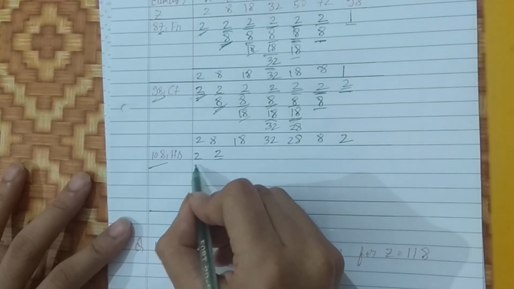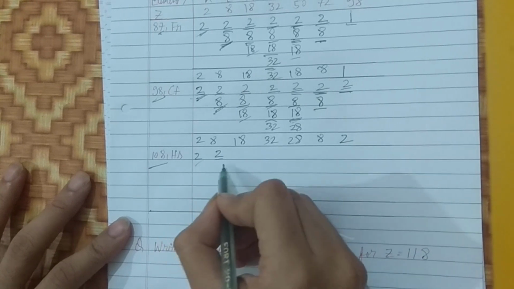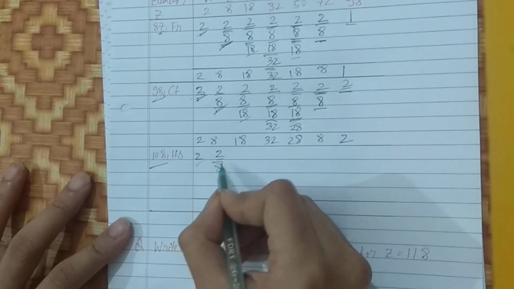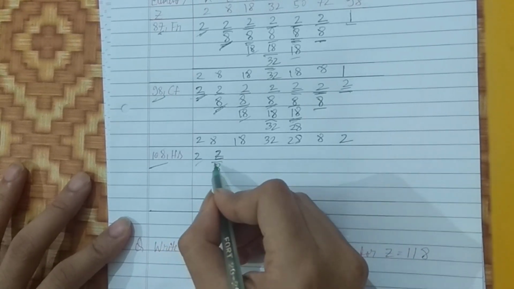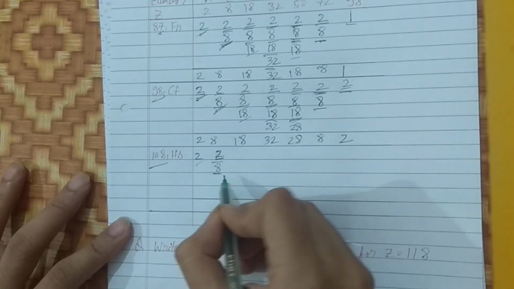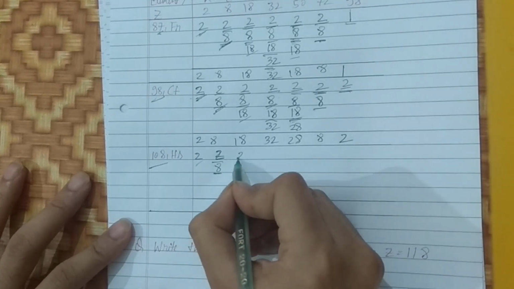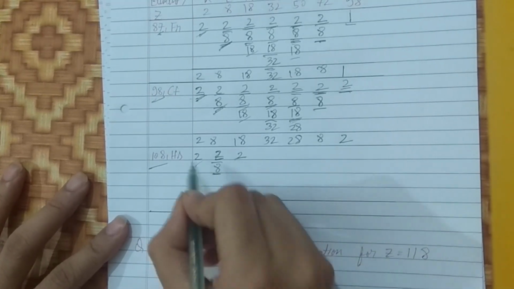We will check for n-1 if it's fully filled or has 18 electrons. It's fully filled, that's why we will go up to 8. We can exceed 2 here. Okay, we will go up to 8. Again the octet rule will come into the picture. We will go to the next shell and we will check for n-2.